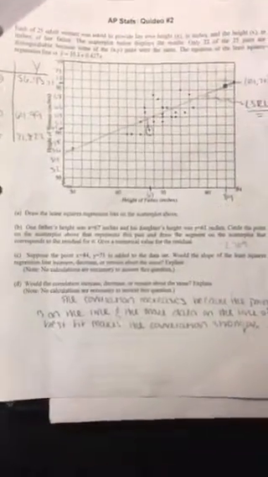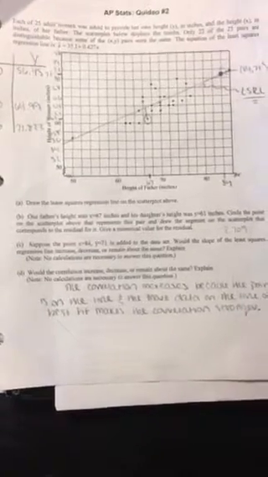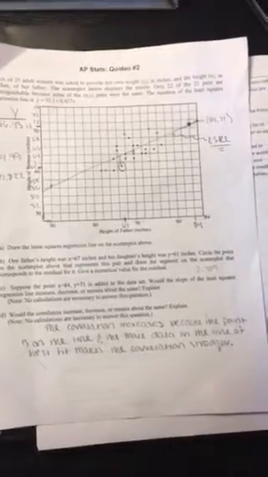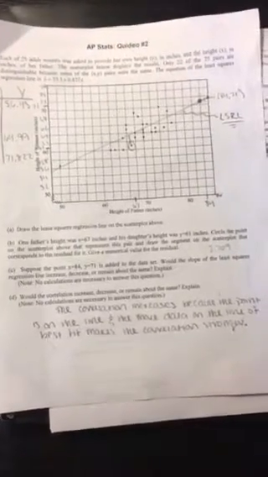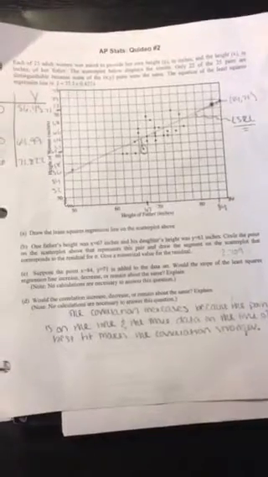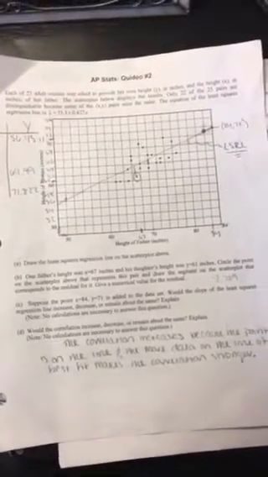We then go on to part D. Would the correlation increase, decrease, or remain about the same? Explain. The correlation would increase because it is on the line, which means that there is more data on the line, proving it is truly the line of best fit and makes the correlation stronger.